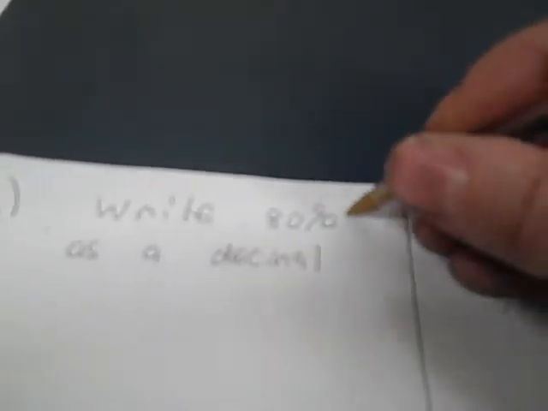So I want to write 80% as a decimal that I would use to make math calculations with it. So anytime I see a percent, to make it a decimal, we need to divide the percent by 100. And that's all you do on that one, number 4. So I take 80 divided by 100, and that gives me 0.8.